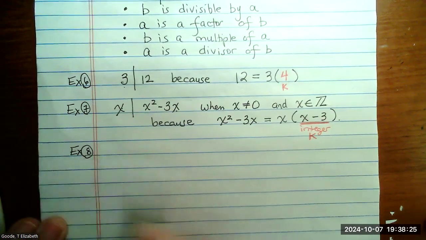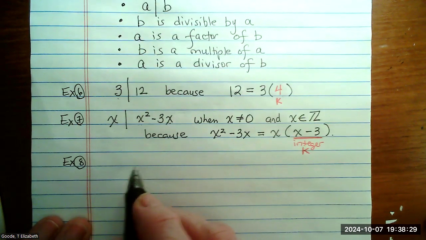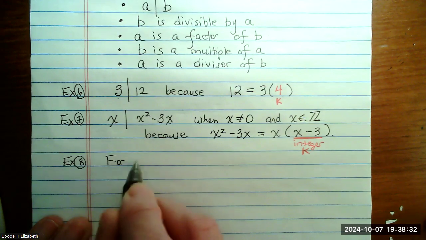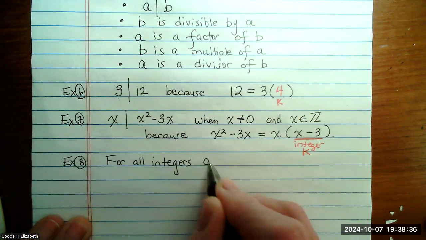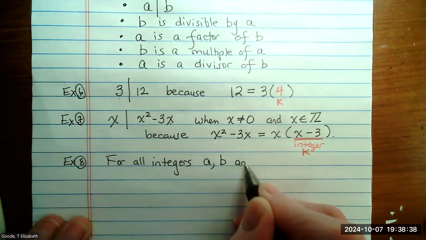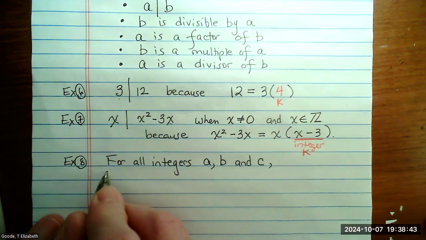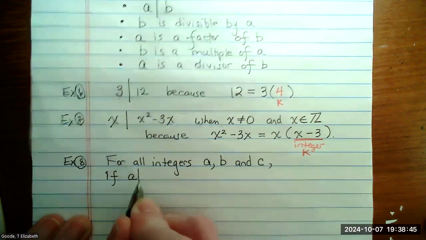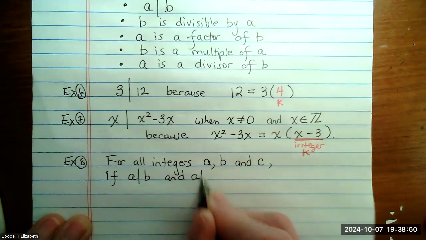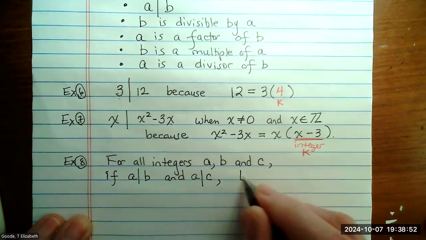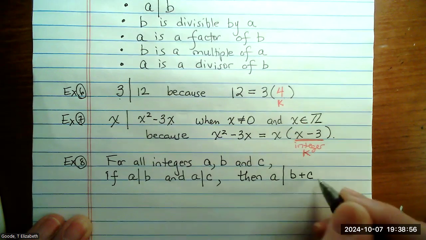Okay? Now here's a non-trivial example. Here's a real something to prove. For all integers a, b, and c, if a divides b and a divides c, then a divides b plus c.